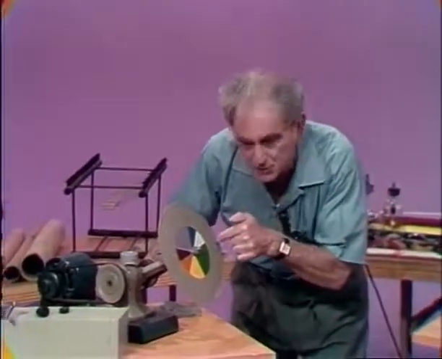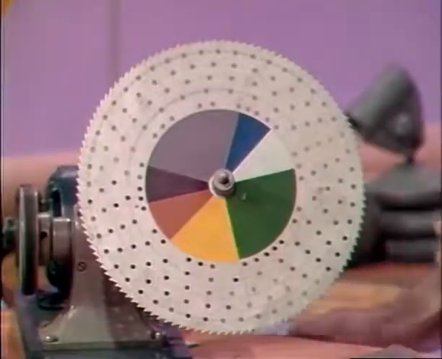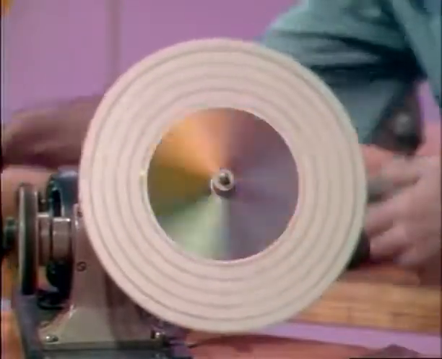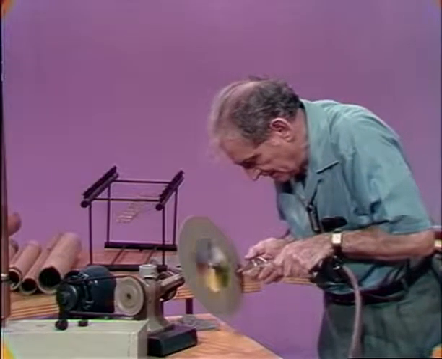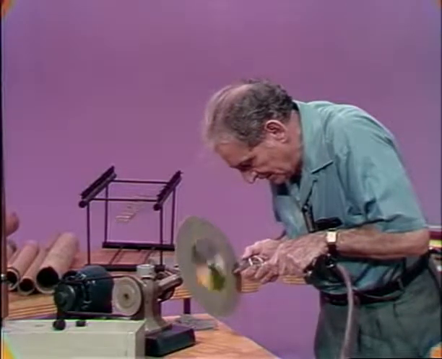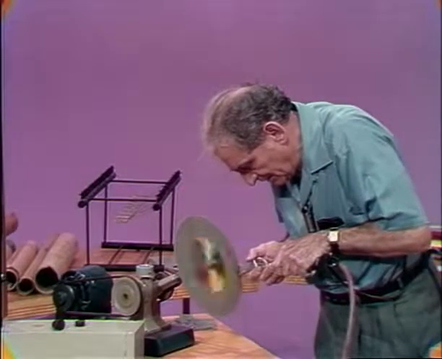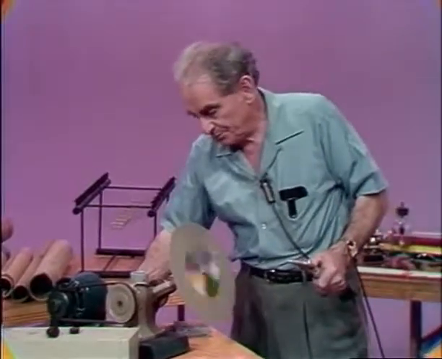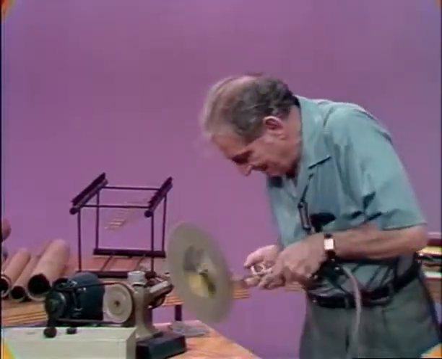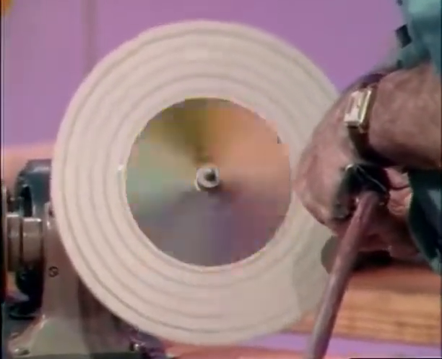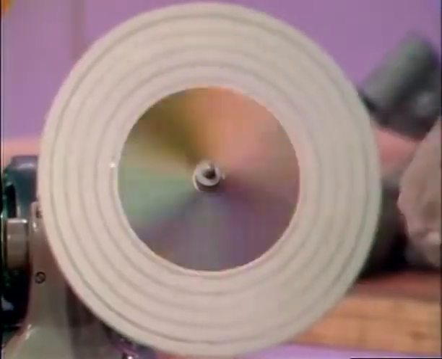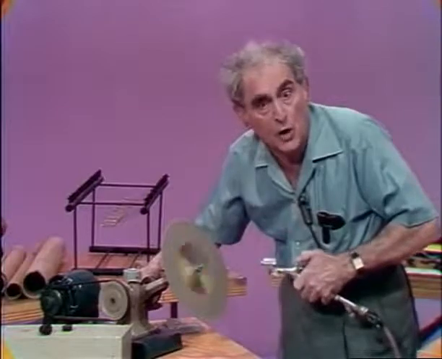Watch me. I'm going to rotate this at a certain speed and drive a stream of air through successive rows of holes. Watch this now. Watch this. Now I'm going to go faster. Now I'm going to go faster still on the outermost row of holes. Watch it.